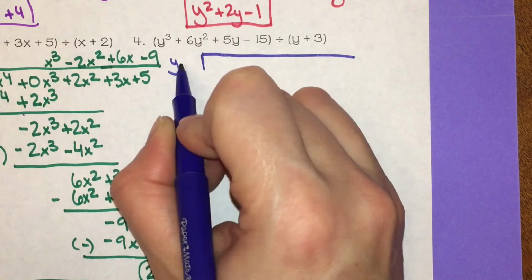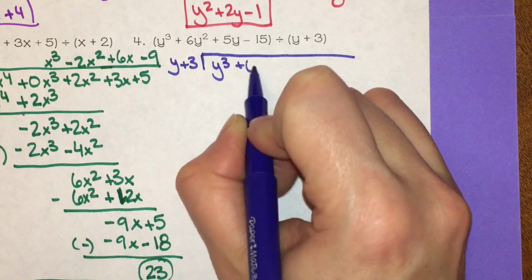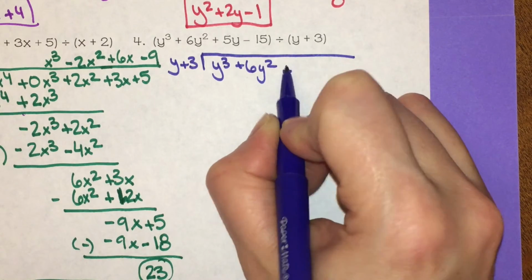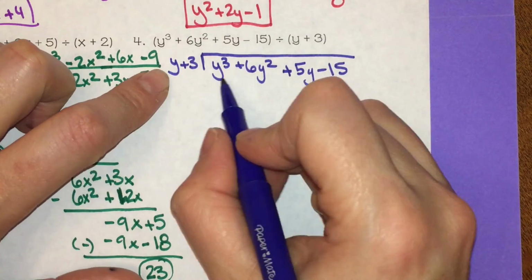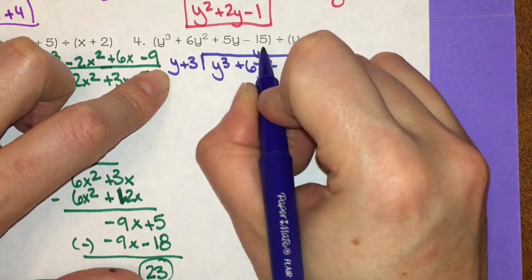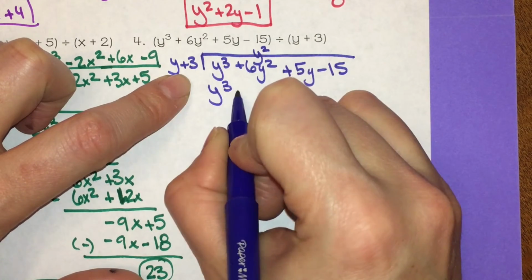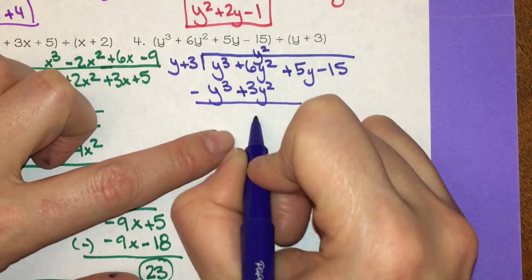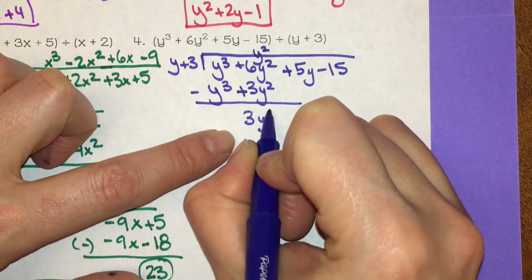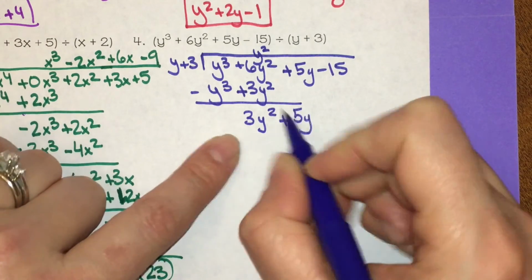We have y plus 3 on the outside. Underneath, y cubed plus 6y squared plus 5y minus 15. All right. To make y into y cubed, we multiply it by y squared. Y squared times y is y cubed. Y squared times 3 is plus 3y squared. When we subtract, we get 3y squared. Bring down the plus 5y.